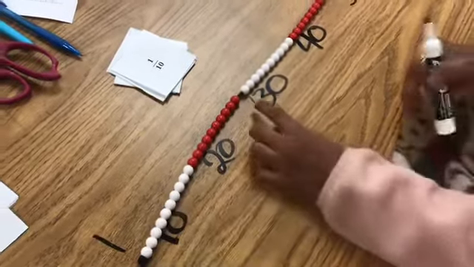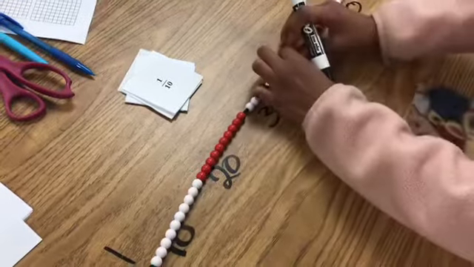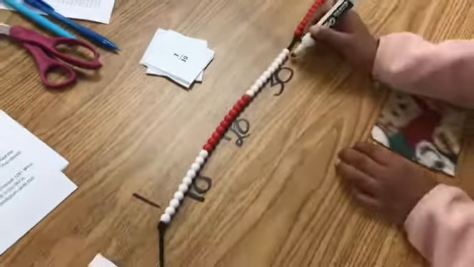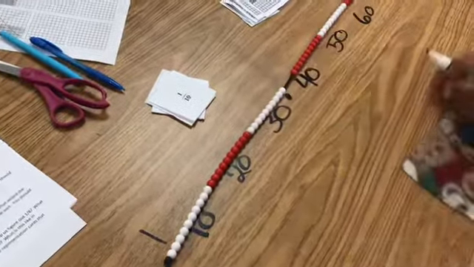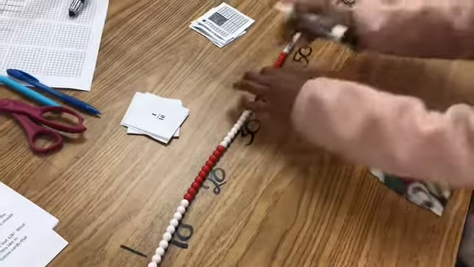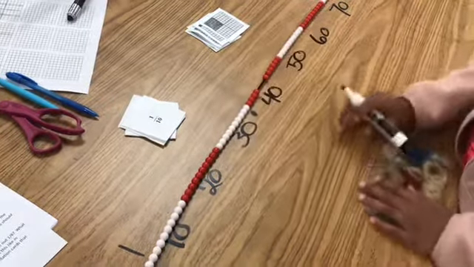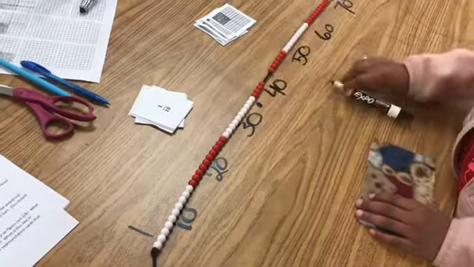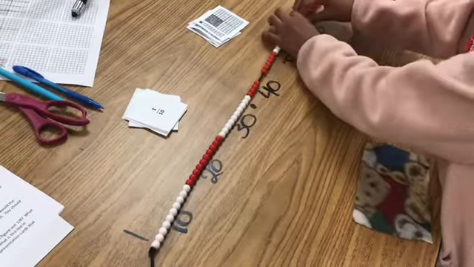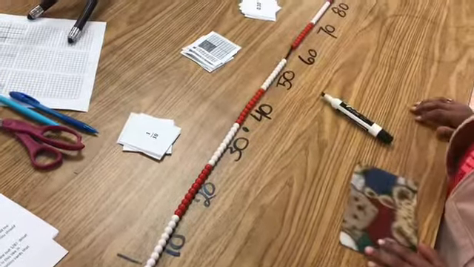No, that's not 30. Well, I want you to slide over 30 beads for me. Okay, there. So if that's 30 beads, 30 beads right here. Show me 34 beads. Good. Show me 50 beads. Show me 59 beads.